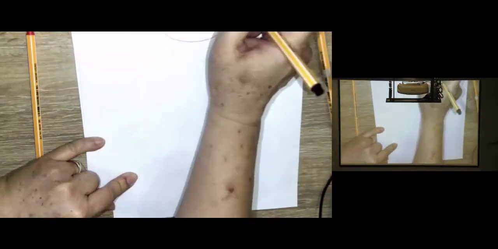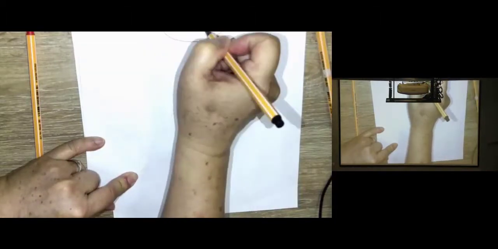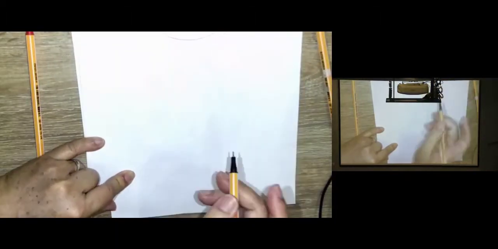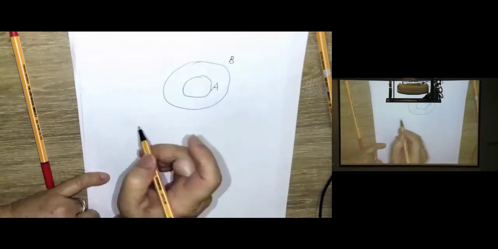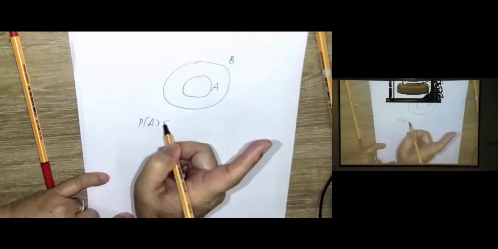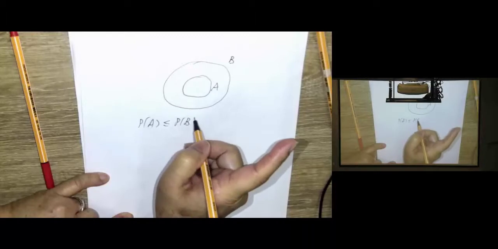So the situation is the following. This is an event B. This is the event A. So proposition 4 says that, I wanted to say something like this. All right. So we conclude the probability of A is less than or equal to the probability of B.